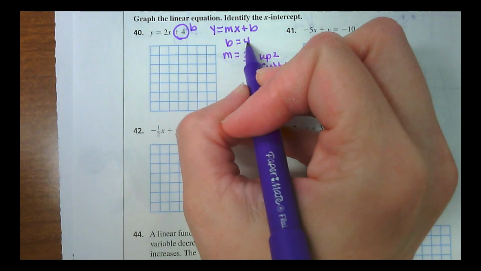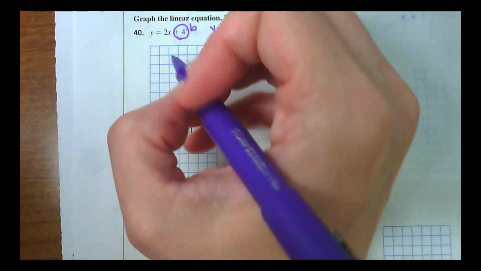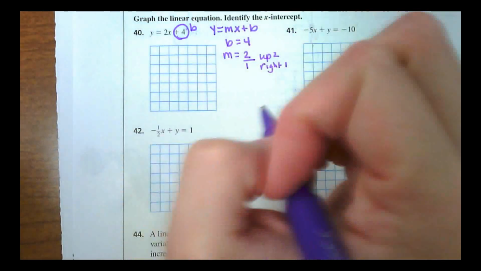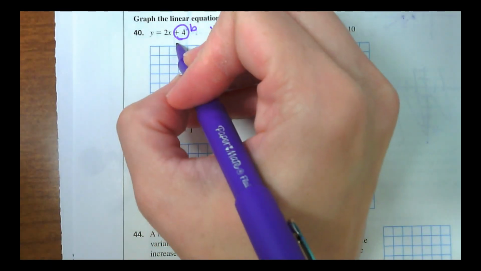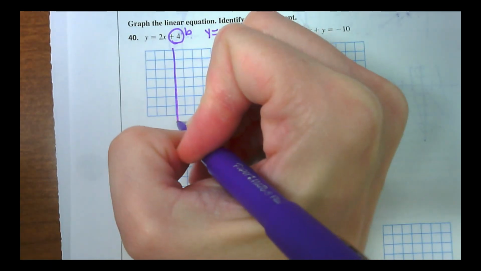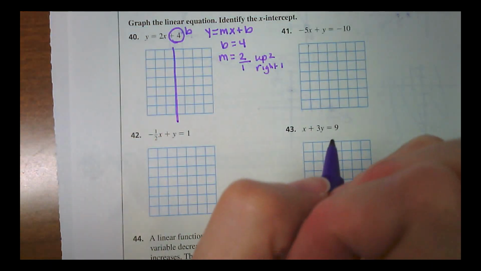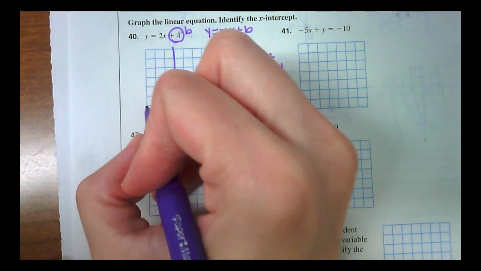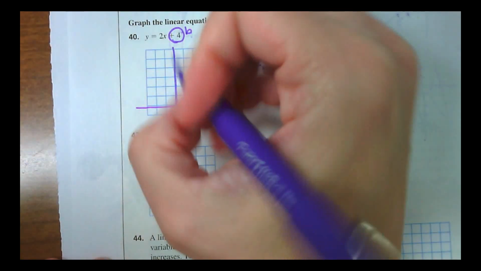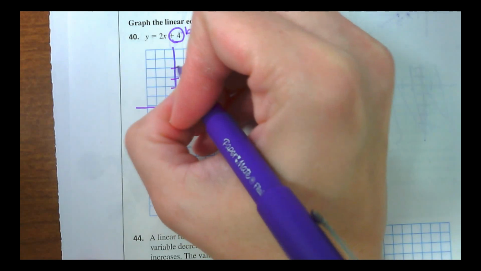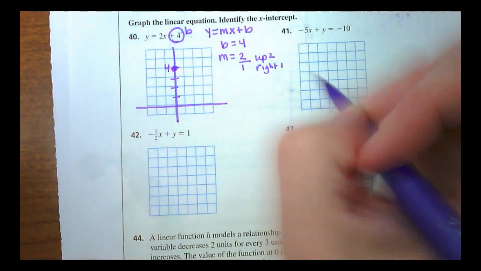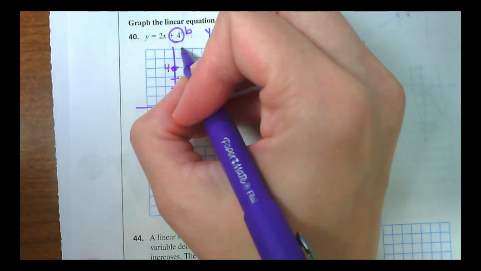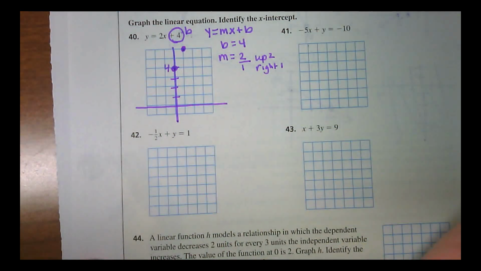So I know I need to begin at 4, and I need to go up 2, right 1. So if I go up 2, right 1, that's going to put me here.